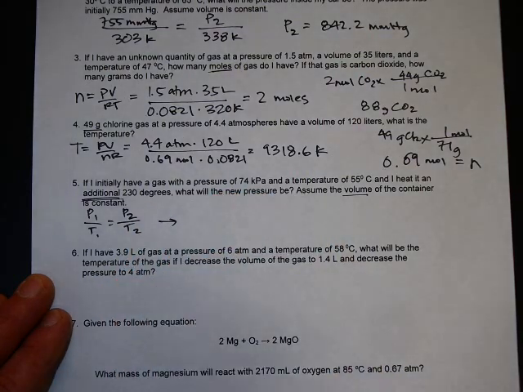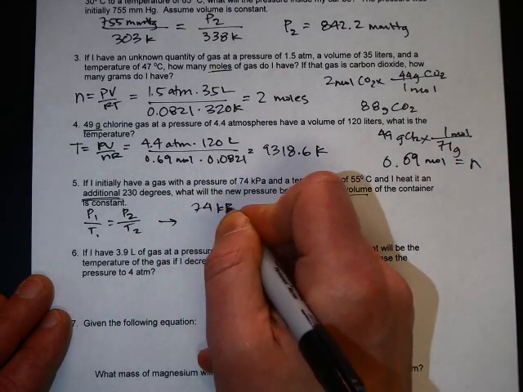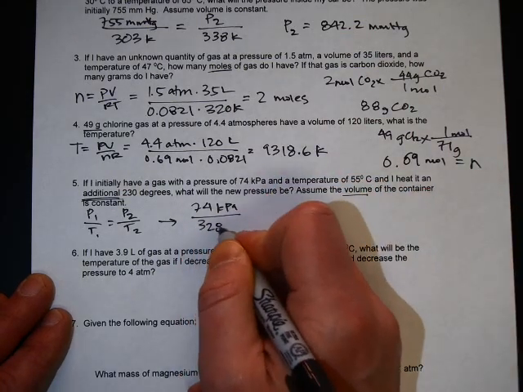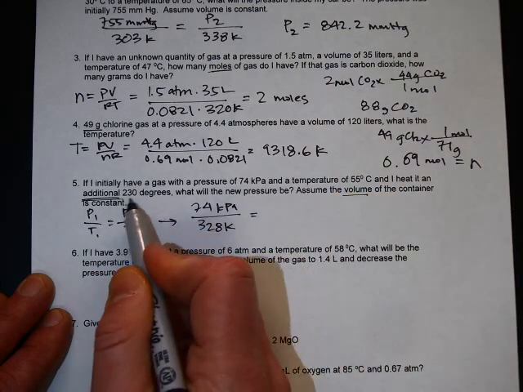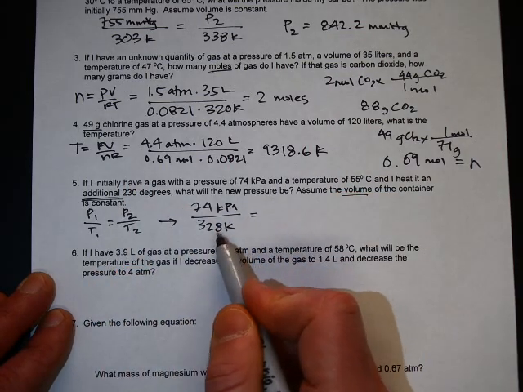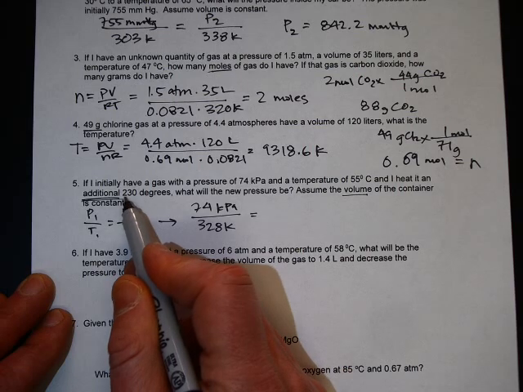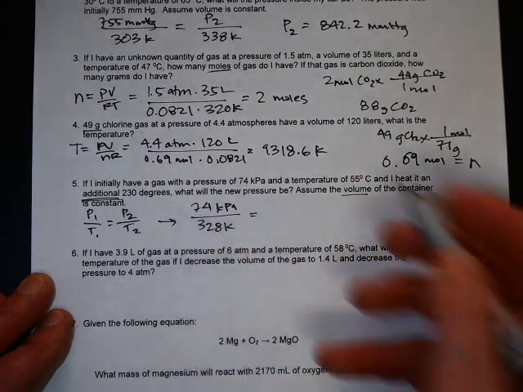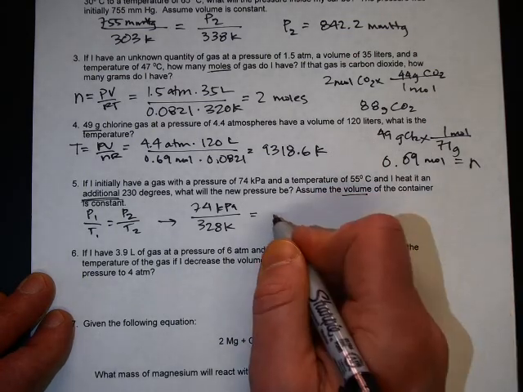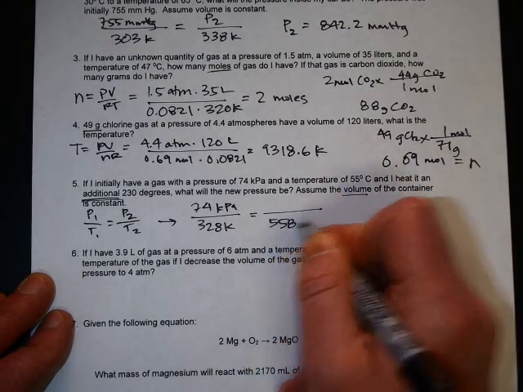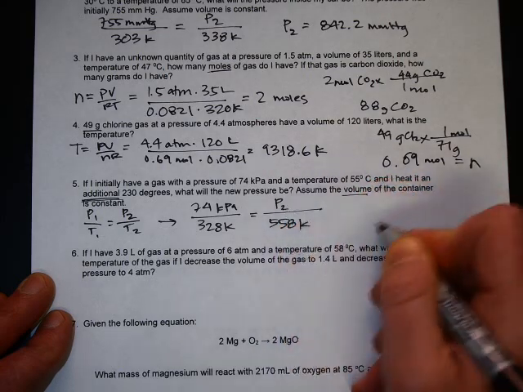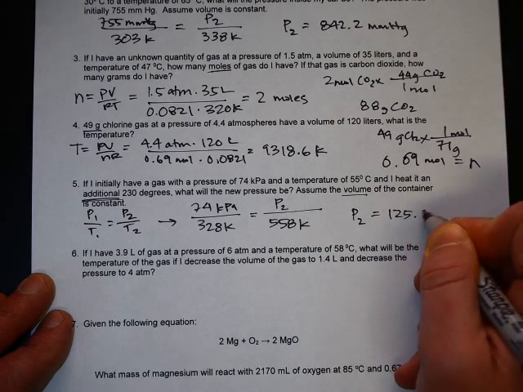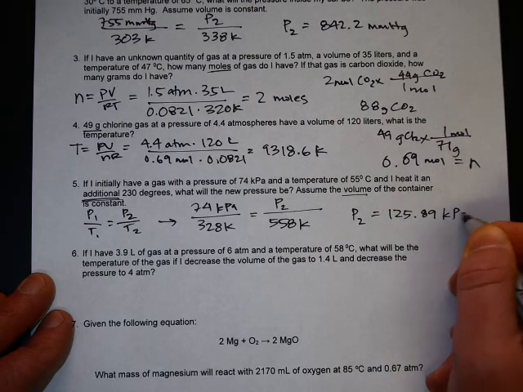So when you plug them in, the first pressure is 74. The first temperature is 55, which plus 273 is 328 Kelvin. Then it goes up an additional 230 degrees, so you actually add 230 to this number. So it's not like it goes up from 55 to 230. It's this number plus 230. So that's 558 Kelvin. Solve for the second pressure, and P2, if you cross multiply and divide, equals 125.89 kPa.